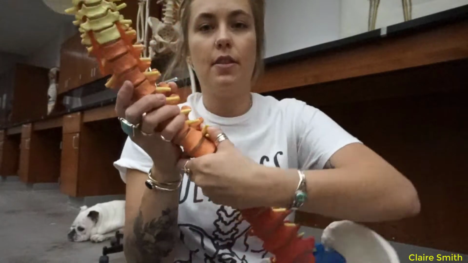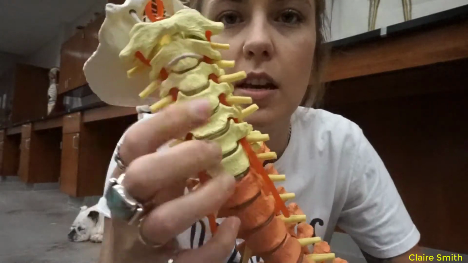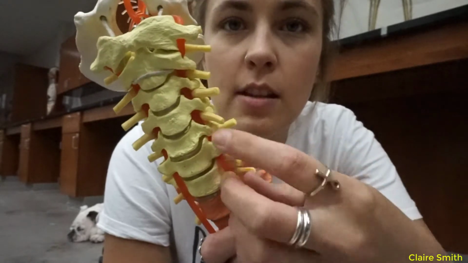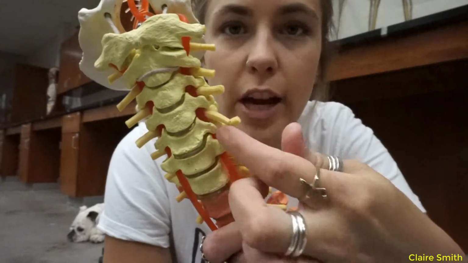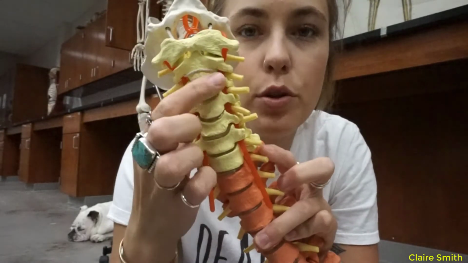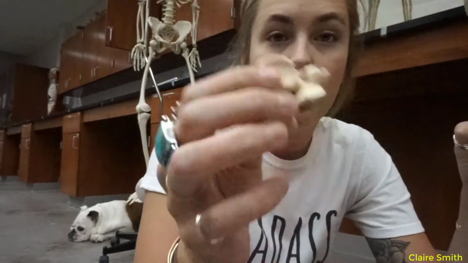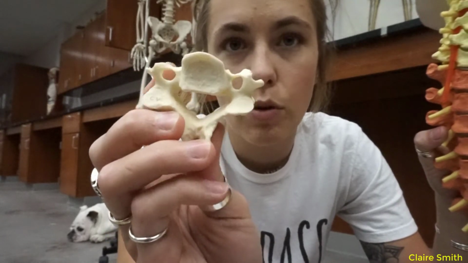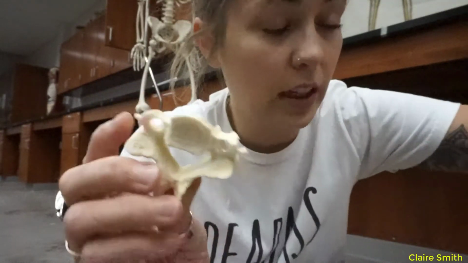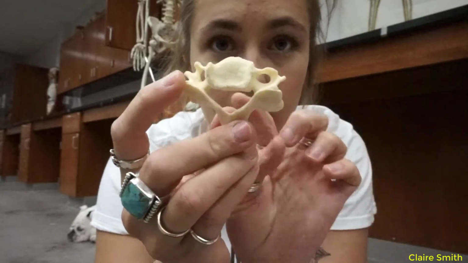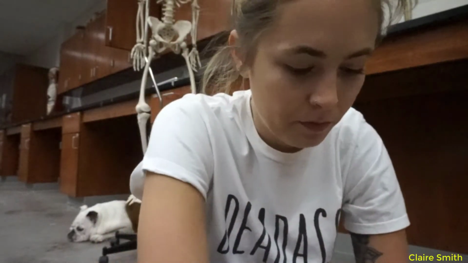So if you look at this, you can see these little red spaghettis. Those are going through those transverse foramen. These are your vertebral arteries. So it only goes through your cervical vertebrae. Only your cervical vertebrae are going to have those extra 2 little transverse foramen holes on either side. Okay, so cervical has 2 little transverse foramens, and you have your vertebral foramen.